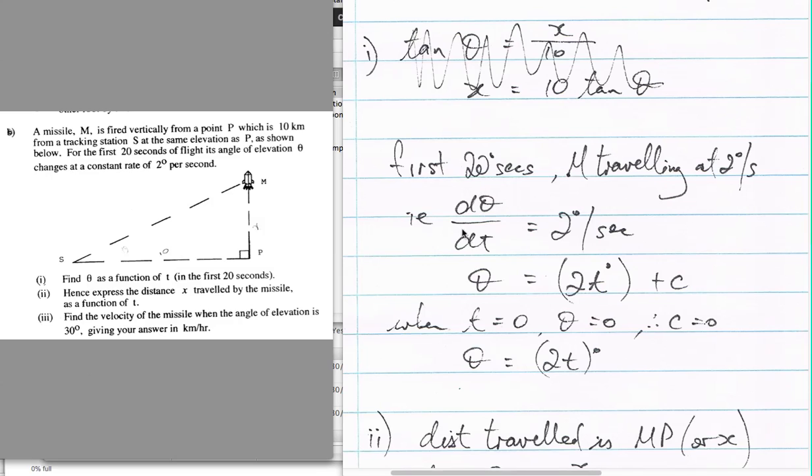If we've got d theta dt equals 2 degrees per second, then theta is its integral with respect to t. So we get 2t degrees plus a constant. And when t equals 0, there's no angle. So we can show that c equals 0, which you must do.